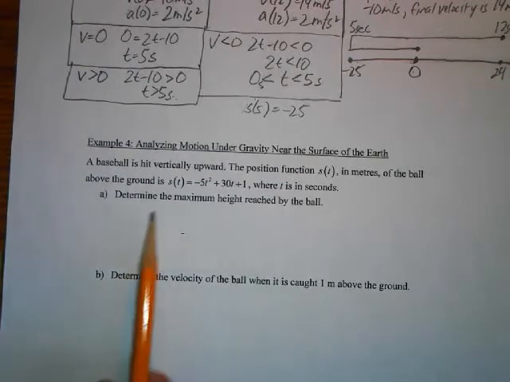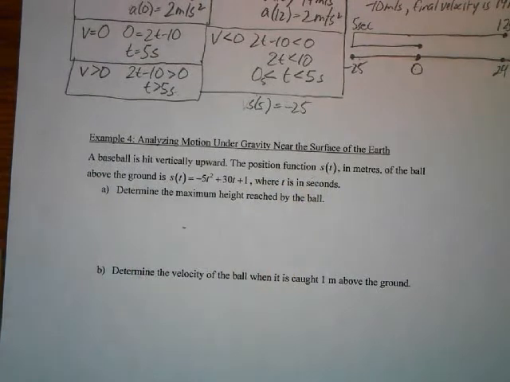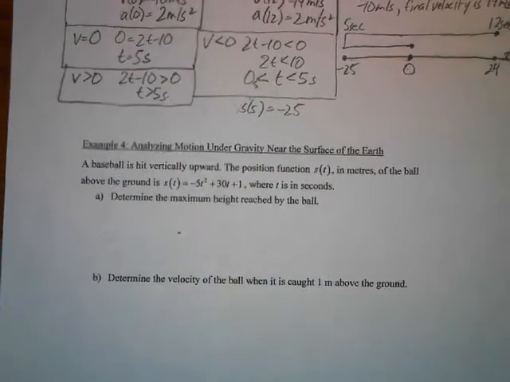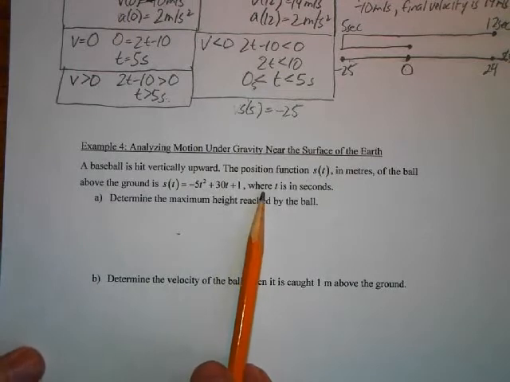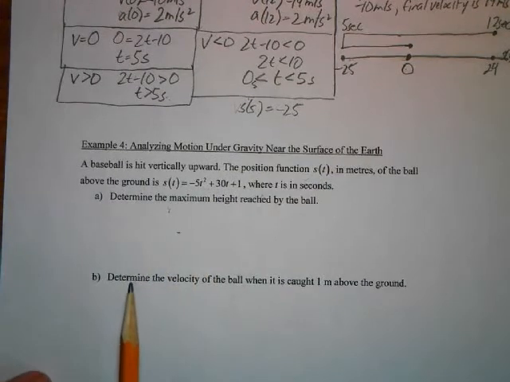Okay, a baseball is hit vertically upward. The position function s of t in meters of the ball above the ground, so this is like a height function, is s of t equals negative 5t squared plus 30t plus 1, quadratic, opening down. You see these all the time in grade 10 for quadratics, grade 11 as well. Determine the maximum height reached by the ball. Well, in grade 10 we would have said, that's a vertex, so find the vertex. So we're not going to do it that way.